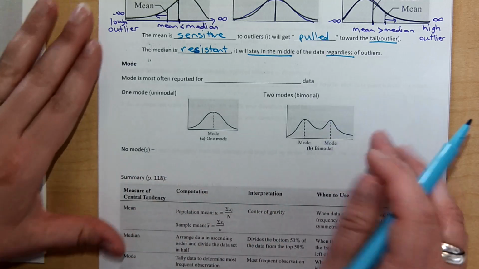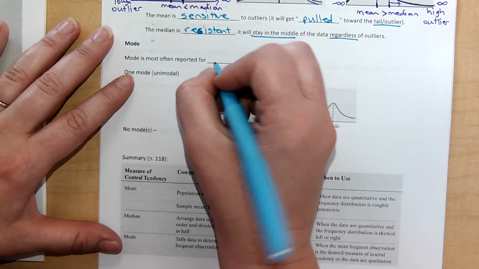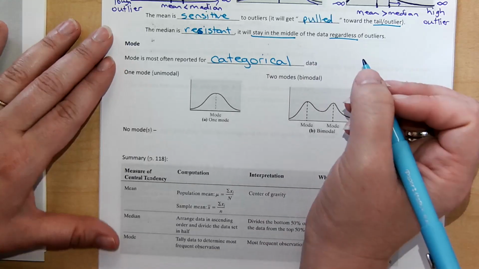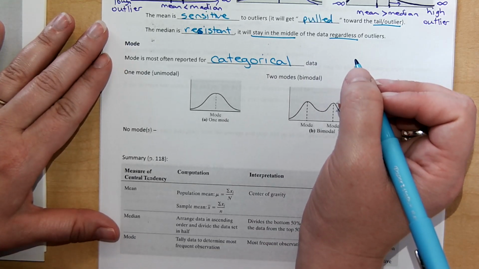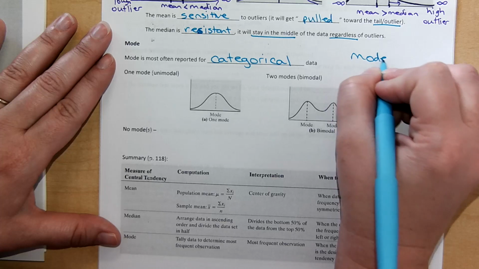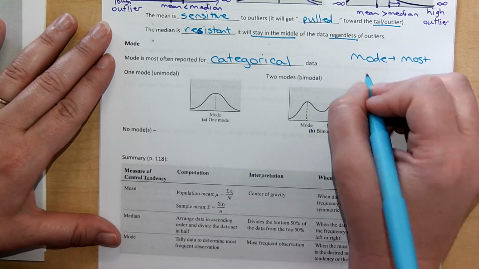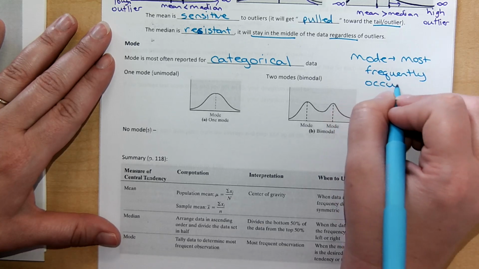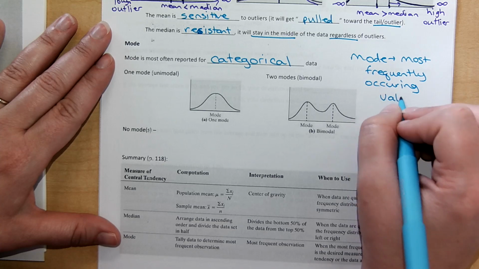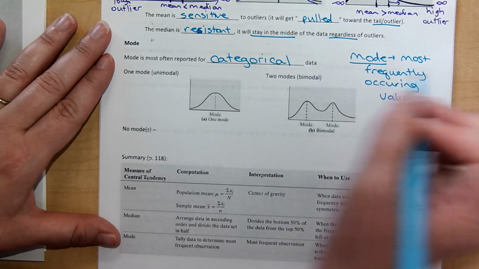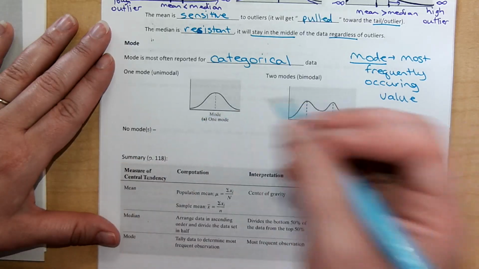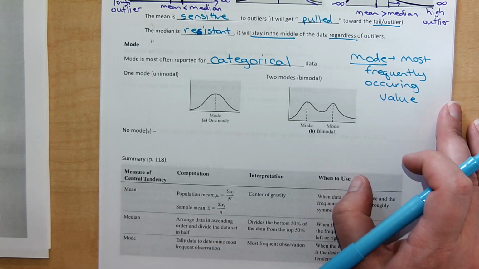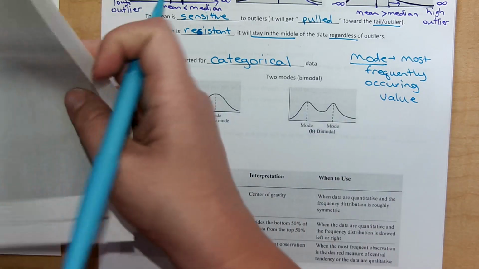Let's talk about mode. Mode is most often reported for categorical data. We don't study it very much in the course. It's usually for categorical data. Remember, the mode is the most frequently occurring value. And your calculator cannot give you the mode. You have to look at the list and see how many times each number appears, and is there one that appears more than once. And I don't have an example of mode. It's pretty easy. Let me go back and see.